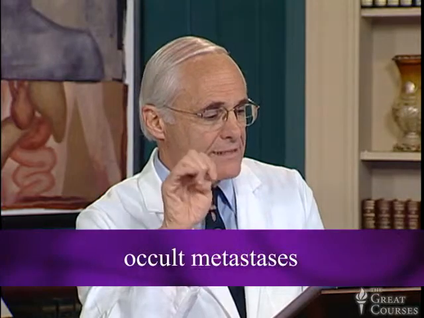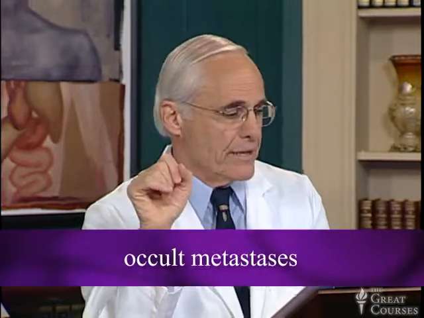So eventually, in the average cancer, and there's great variation, there's probably about half to two-thirds of the population that we can't cure by conventional means because they've already metastasized. Many of them are hidden. We call those occult metastases, so it makes it difficult to know how aggressive to be.